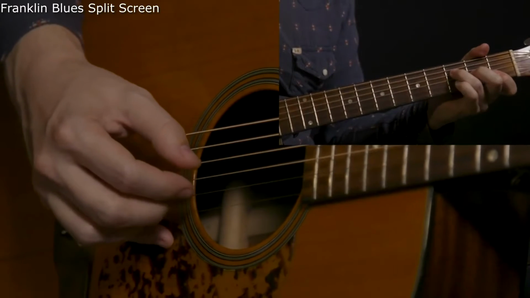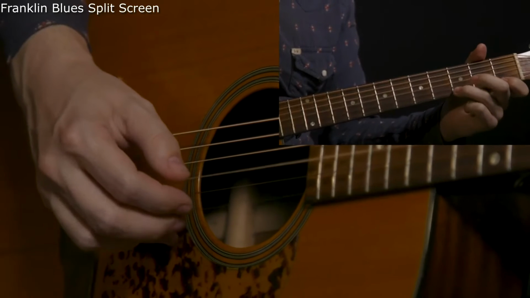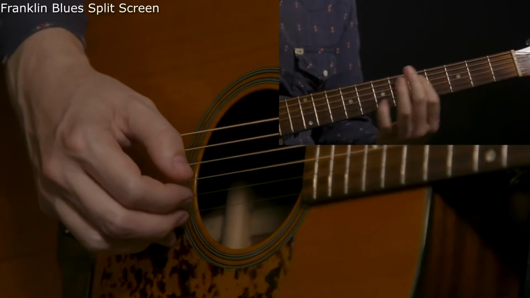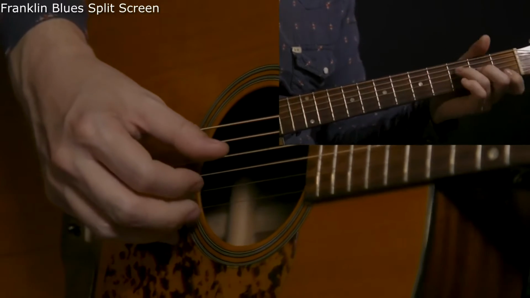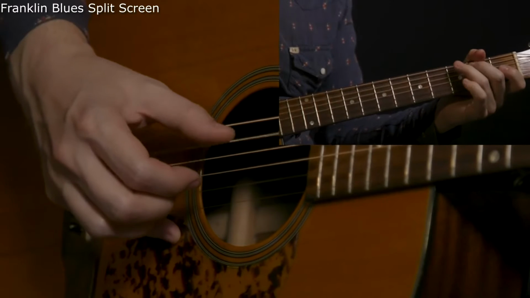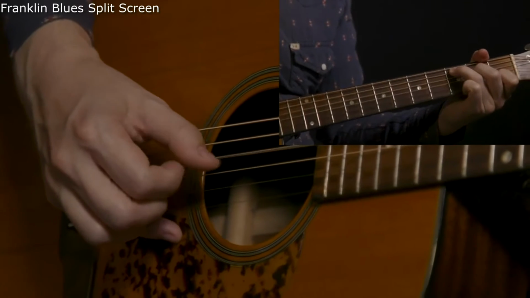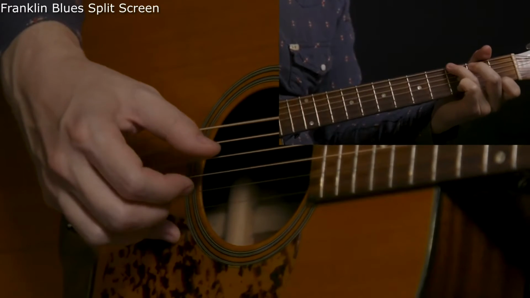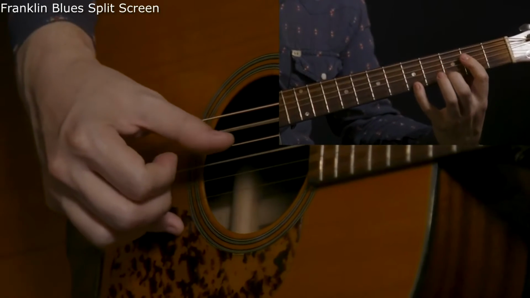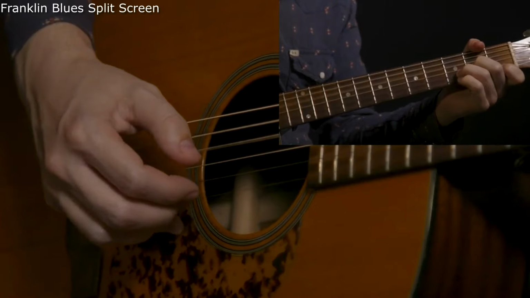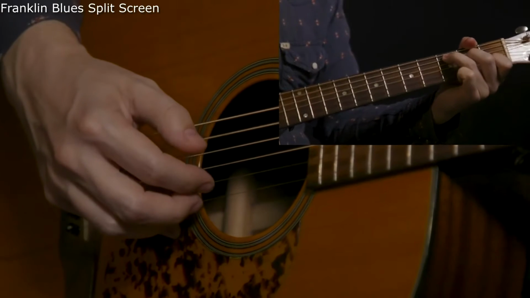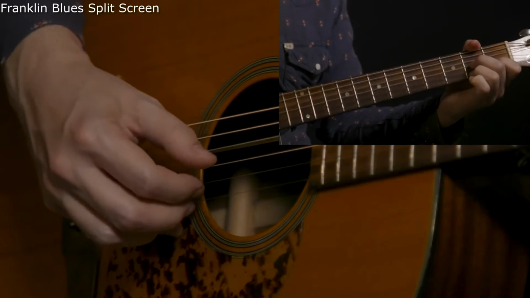F chord, G chord, C, G. Second section. Here's that pinky lick. A chord. D minor. G. D7.